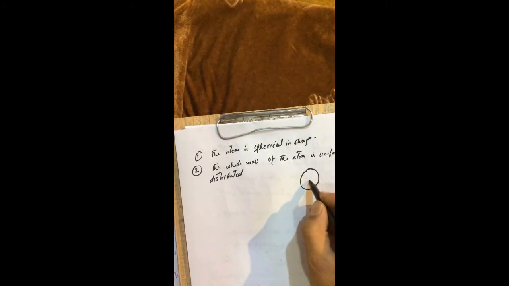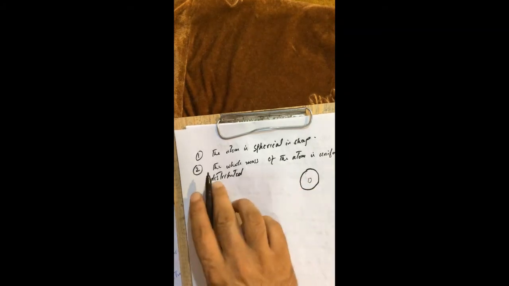According to this model, the atom is spherical in shape and the mass is uniformly distributed inside this sphere, which is wrong, because we know that more mass is inside the nucleus, while electrons, which have less mass compared to the nucleus, are revolving around it. But according to this model, the whole mass of the atom is uniformly distributed inside this spherical atom.